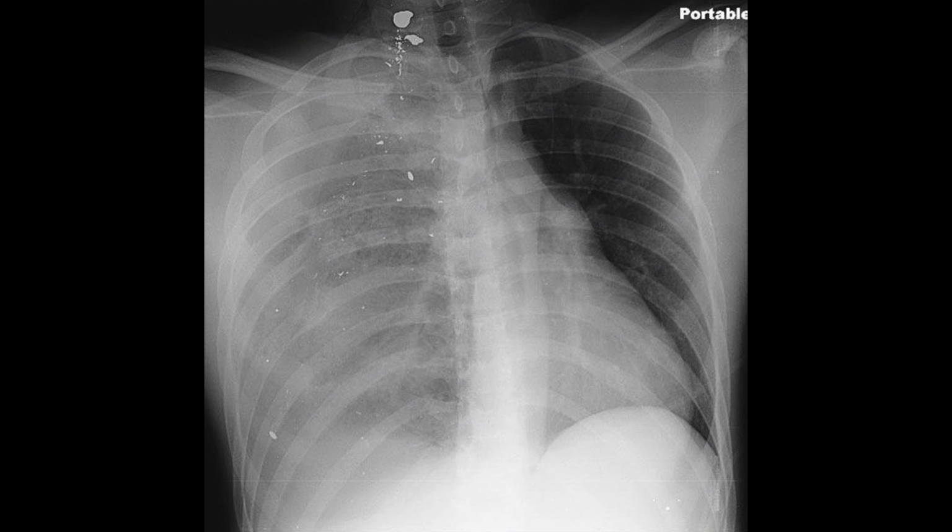cavity. The right upper zone appears relatively opaque, while the right lower zone is more lucent, giving a mixed pleural density pattern. There are also areas of pulmonary contusion and laceration adjacent to the bullet fragments. Overall, these findings are consistent with a large right-sided tension hemopneumothorax.